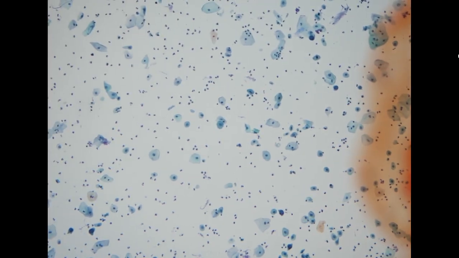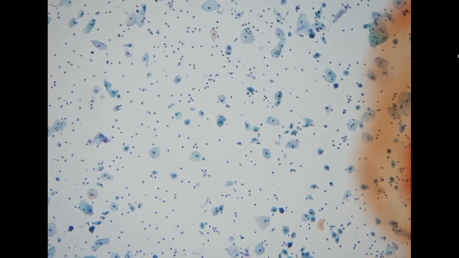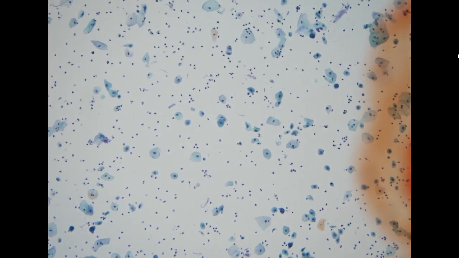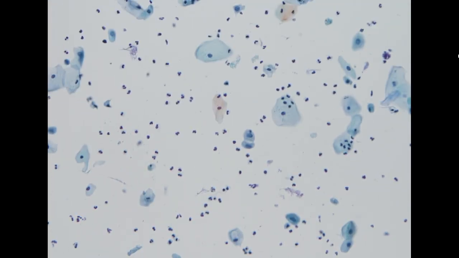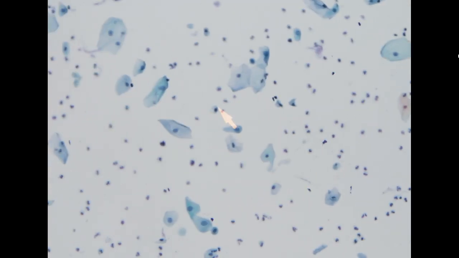So on low power, we do see individual urothelial cells, and we can appreciate that they are umbrella cells. Some might be contamination from the gynecologic tract with some keratinized cells.